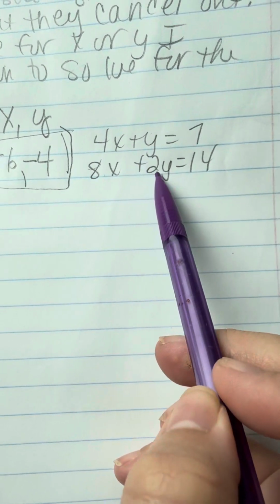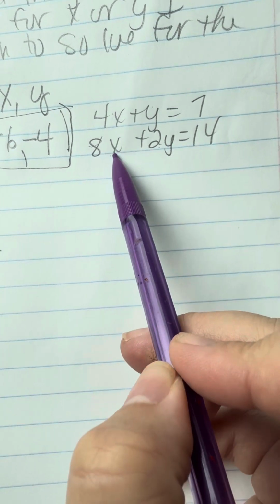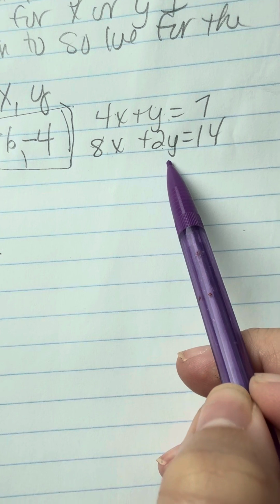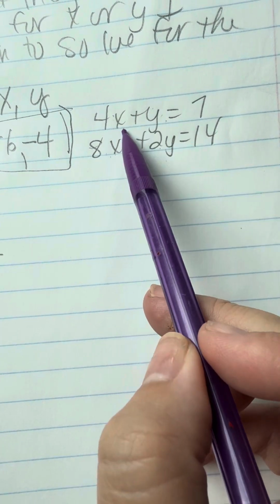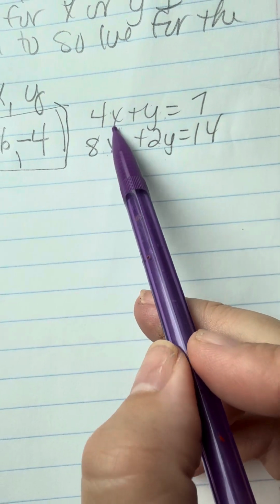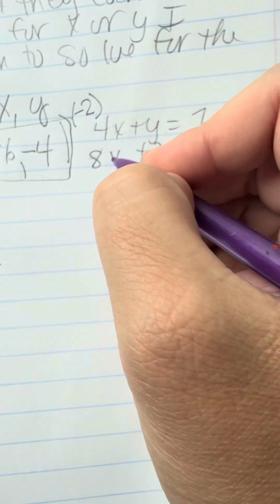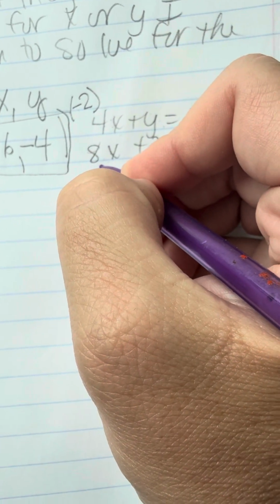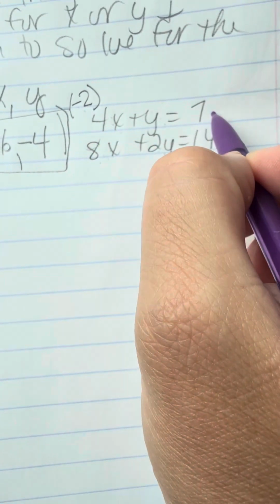All right, over here, same thing. I want to eliminate one of these. Well, 4x and 8x, they're not the same. So I've got to change something there. So I'm going to check y. I have 1y and 2y. Those are not the same. So I've got to change something. Now, if I look at this and say I'm going to multiply it by negative 2, then I have negative 8x and a positive 8x. That makes sense, so I can eliminate one. So we're going to multiply everything here by negative 2 to help me have something I can eliminate.